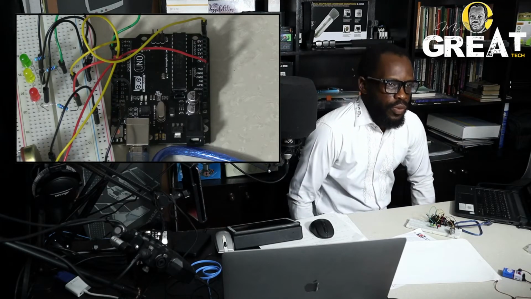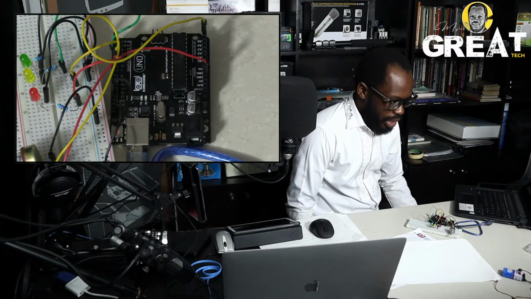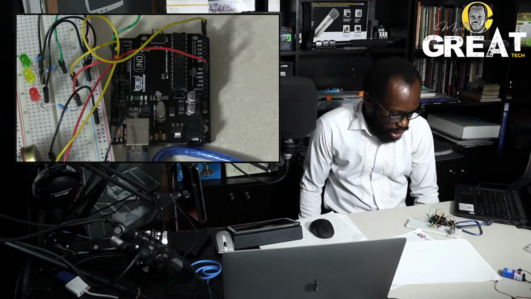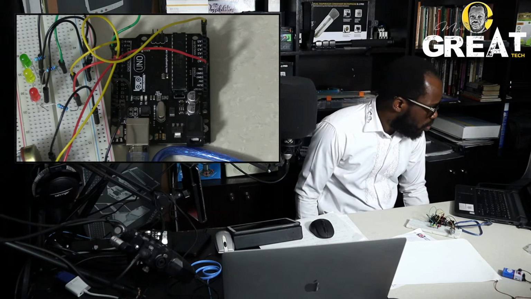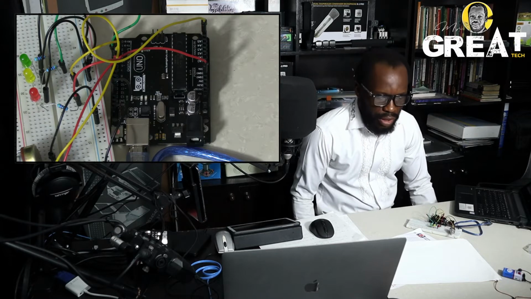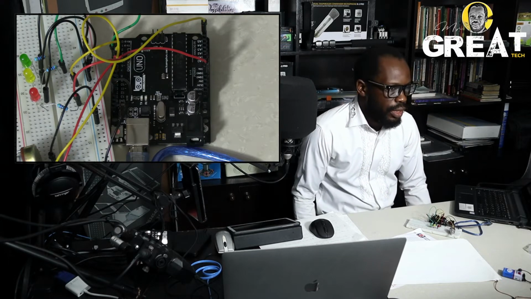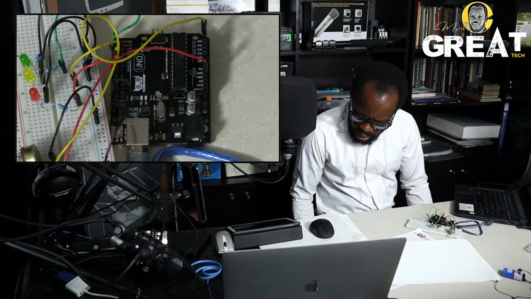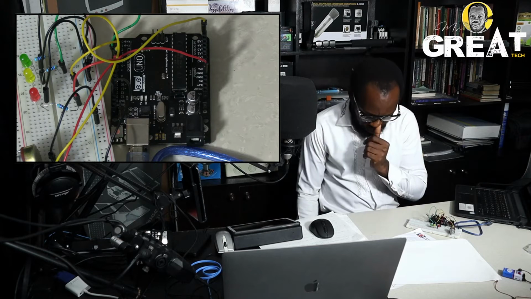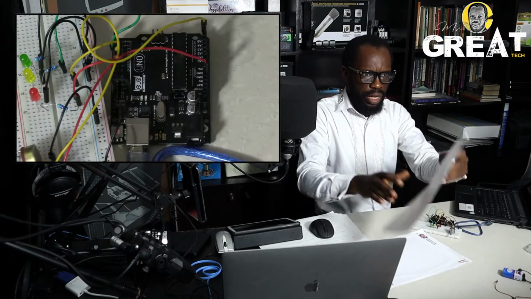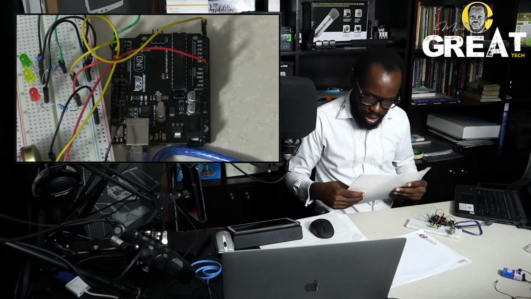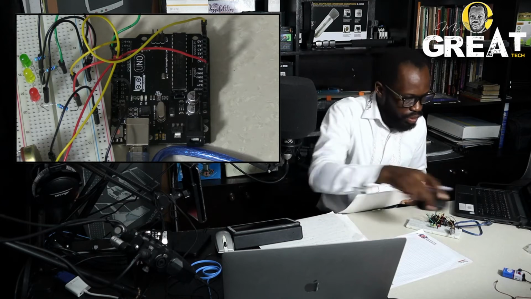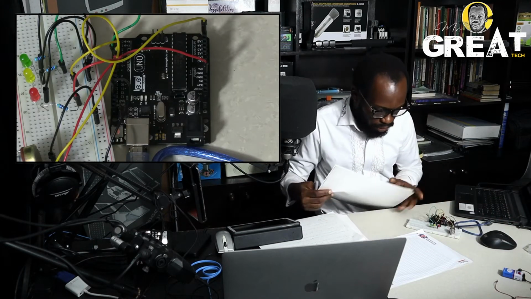Okay, so now we can see how we hooked up our 3 LEDs here on this breadboard. I have 3 LEDs hooked up here. Just to expatiate more on the if command, I'll write different types of conditions so that you understand this before we go into the practical.